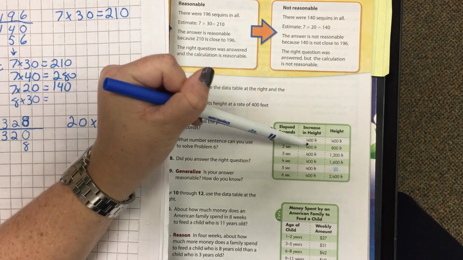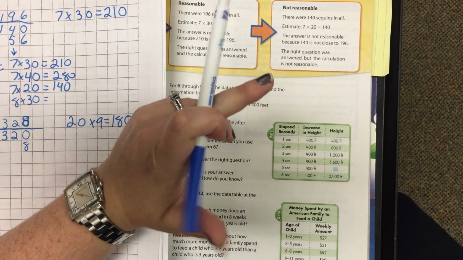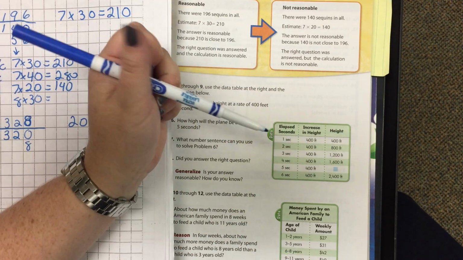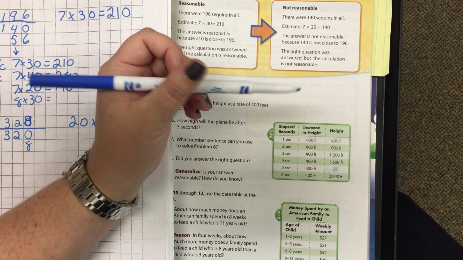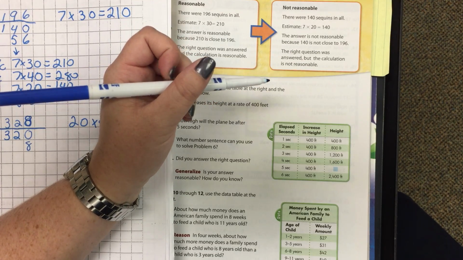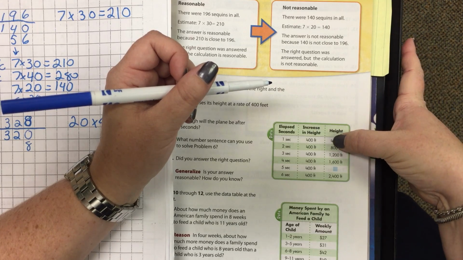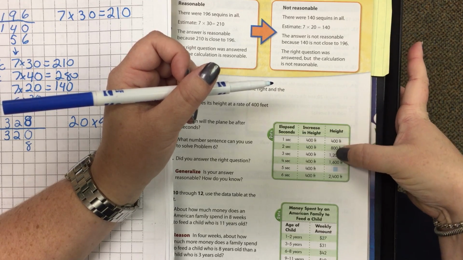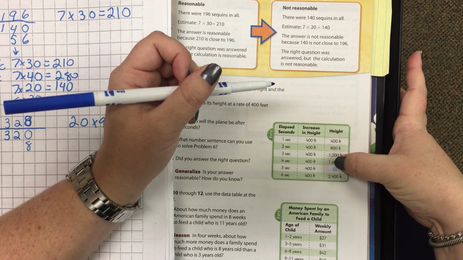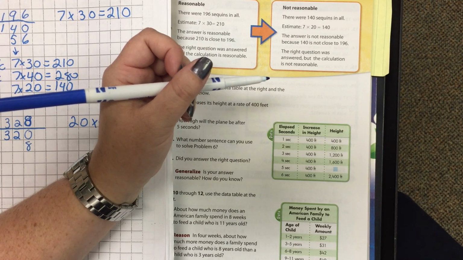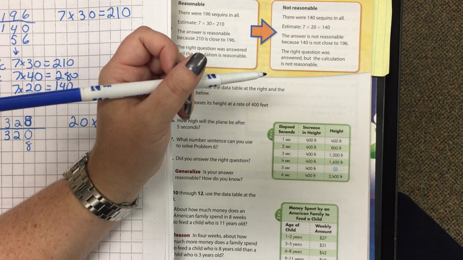So I notice that each second it goes up 400 feet. So I'm skip counting by 400, but I'm going to make it a little easier on myself and just make it 4s. If I see this, 4, 8, 12, 16, what's next? 20.